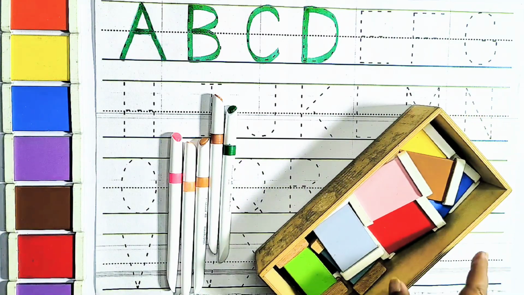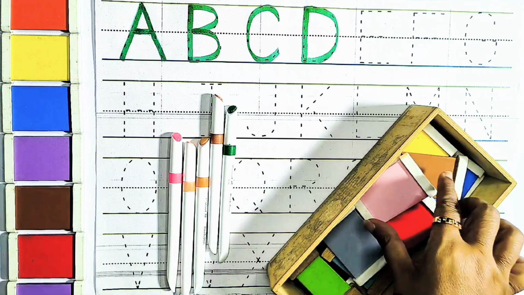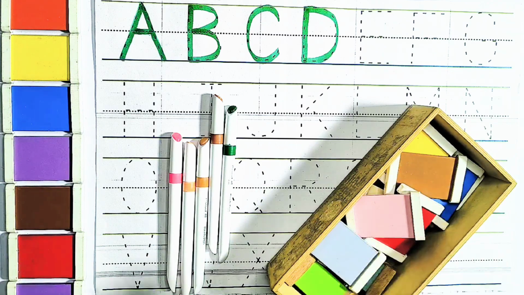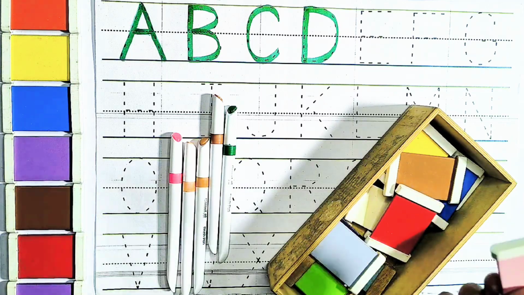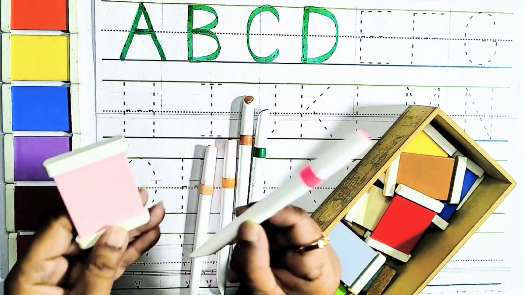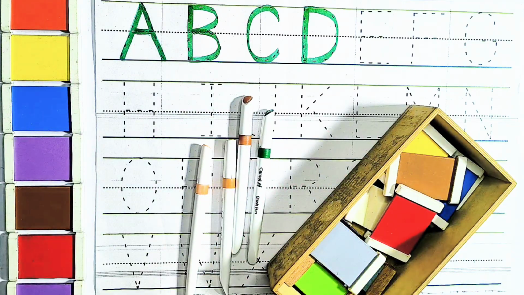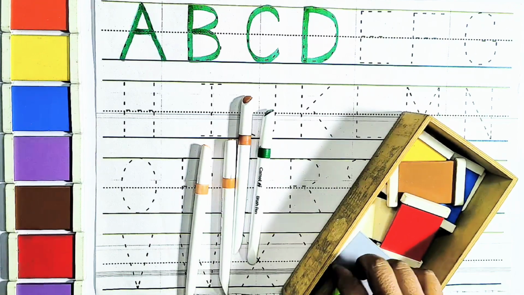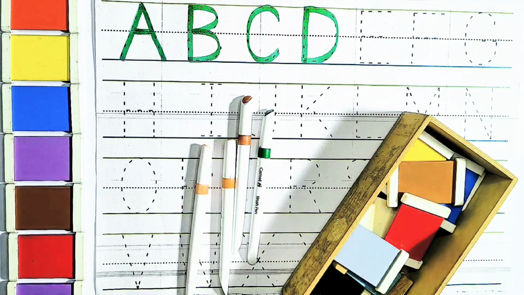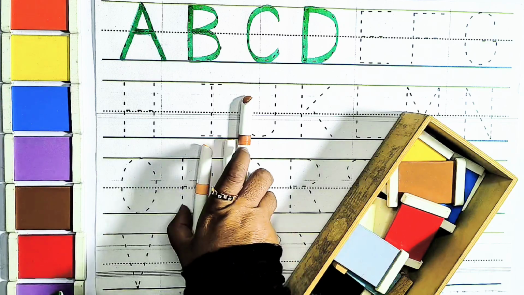Let's write the alphabet. Which color should I use? Pink color. Green.